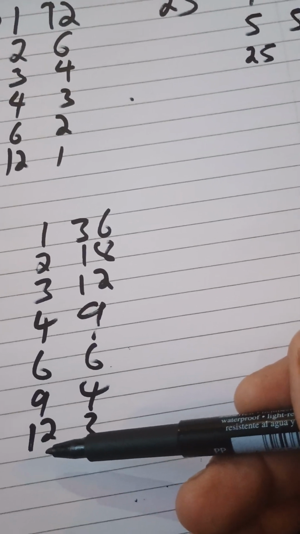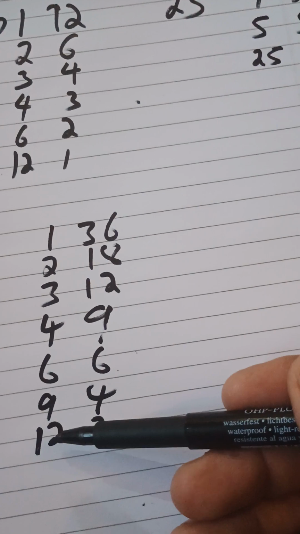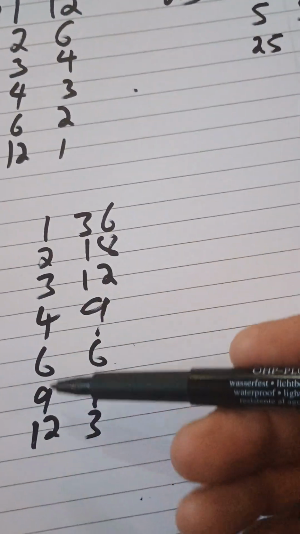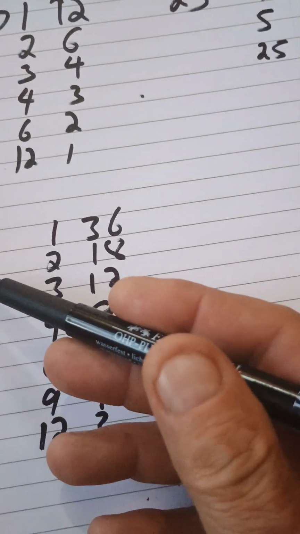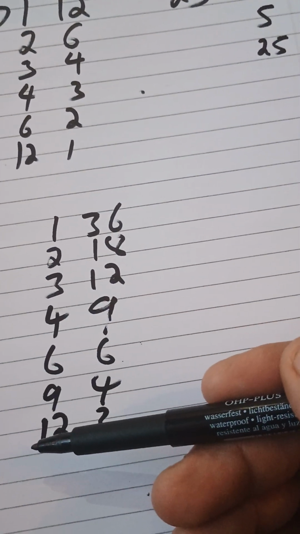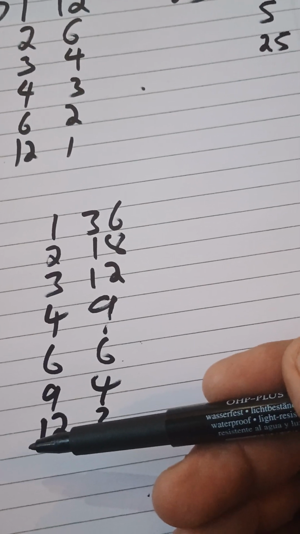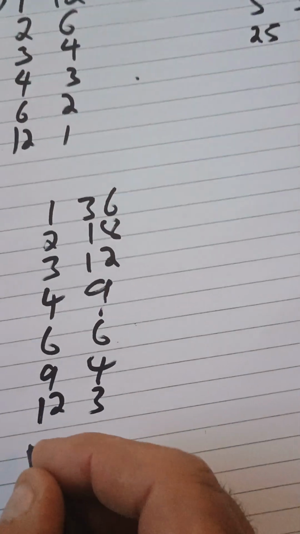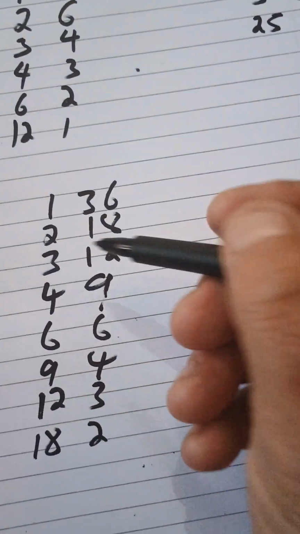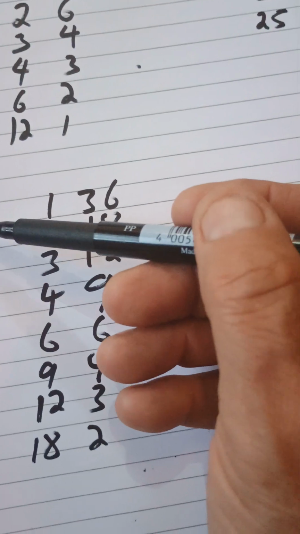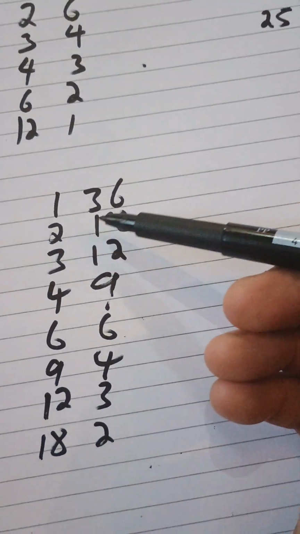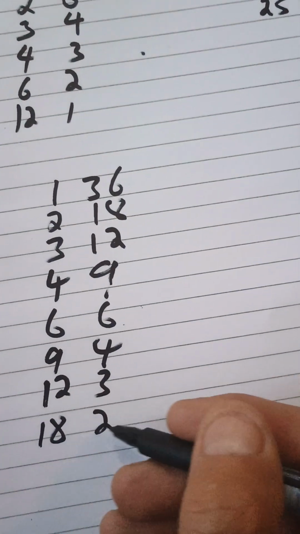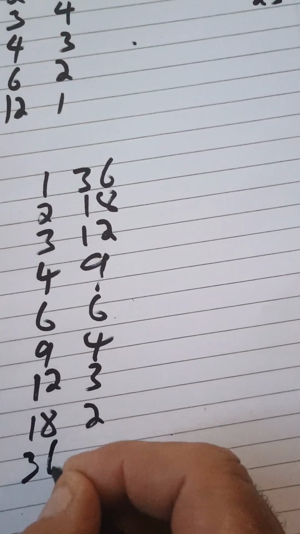13, 2 13s are 26, close, but no. 14, 2 14s are 28. Add on another 14, nope, it's going to go flying past it. 15, nope. 16, 2 16s, that's 32, nope. 17s are not going to do it. 18, yep, we've got 18 already, so let's get 18 again. That's a 2. 19, no, because look, there's nothing smaller than 2, is there? So the next one has to be 36. You see what I'm doing there, yeah? Because that's a 2 now, the next one has to be 36 and 1.